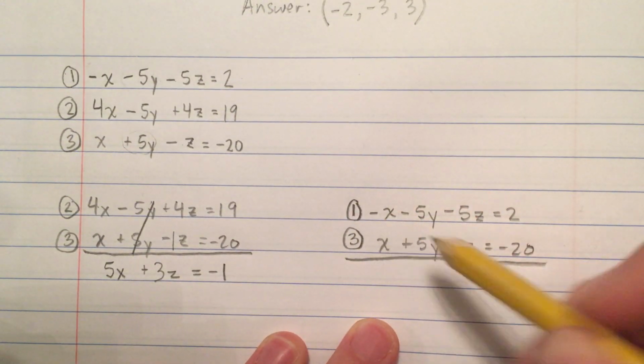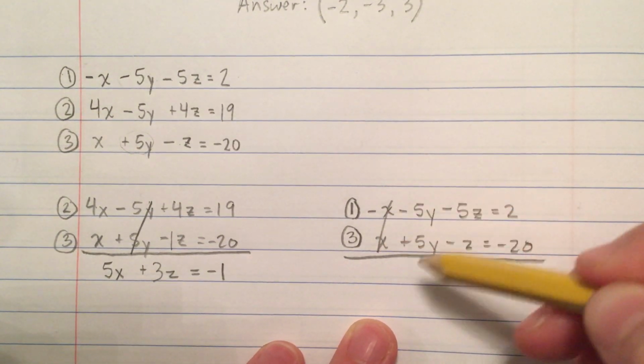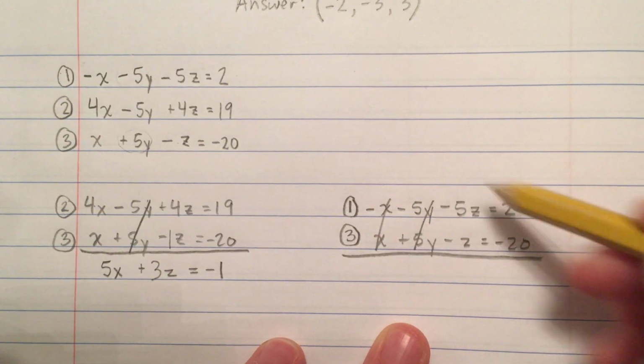I have -x plus x. Ooh, look, this cancels too. I got lucky. Okay, now I'll talk about what happens if I don't get lucky here. But look, these are opposites, they cancel. These are opposites, they cancel.